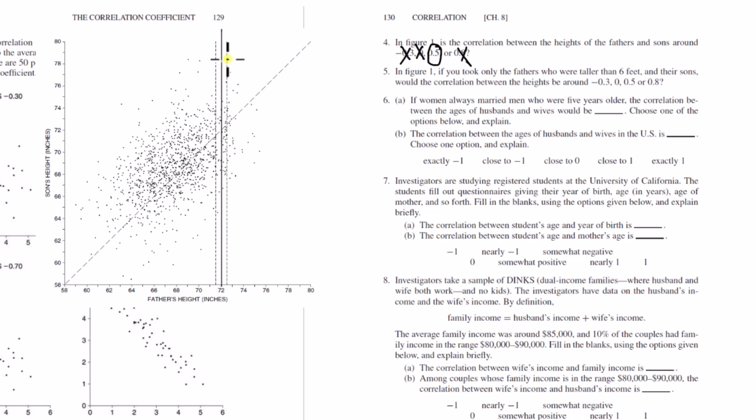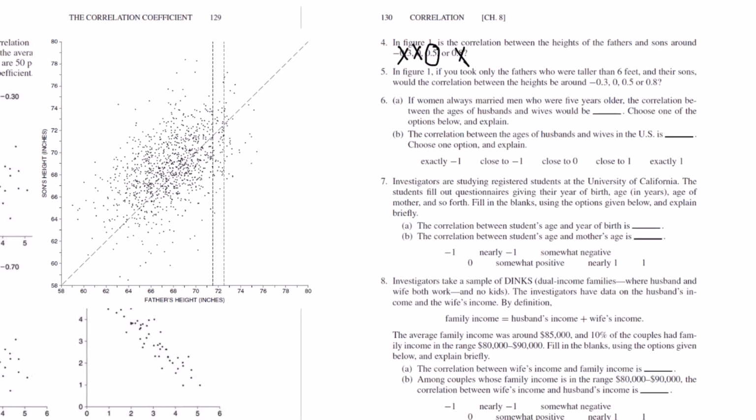There's no pattern to these dots at all. If someone gave you, based on these heights greater than 72 inches, a son's height or a father's height, you'd have no idea what to say. Other than it's going to be in this range, but in general, you'd have no idea how to predict anything. So 0 correlation.